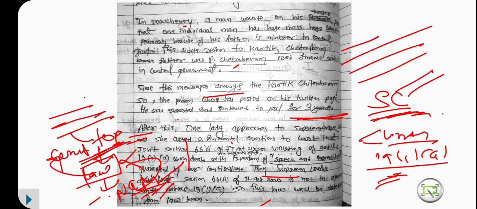Then the lady says that freedom of speech means speak what you want to speak, and freedom of expression means express what you want to express, either through electronic devices or through pen and paper. A person can write books, write novels, anything he can do. He can express his ideas and opinions.